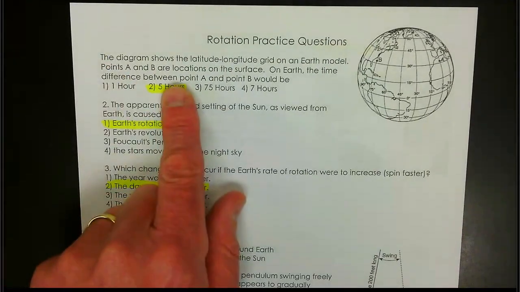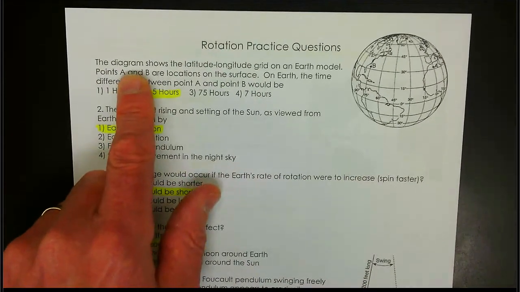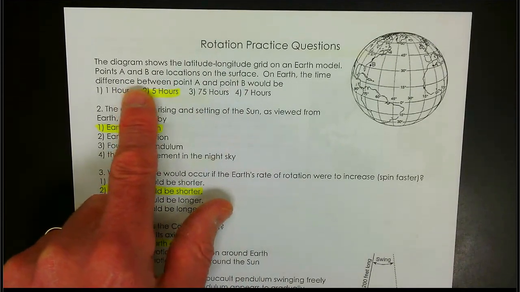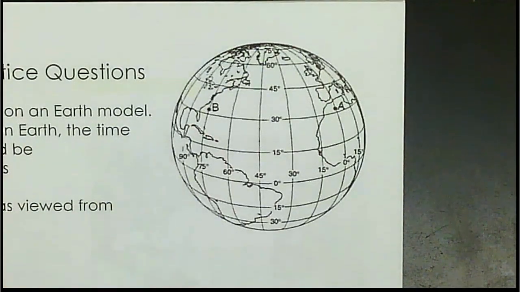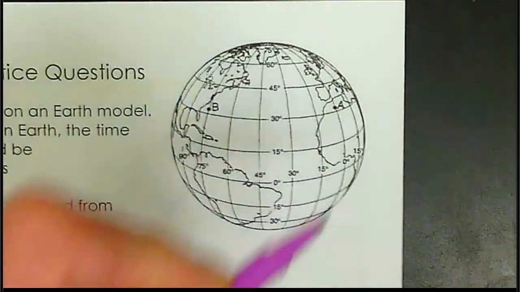So number 1. Doesn't say number 1, does it? First question. The diagram below shows the latitude and longitude grid on the Earth model, and it's asking us, what's the time difference between points A and B? When we look at this, we see that A is sitting on the 0 degree longitude line.